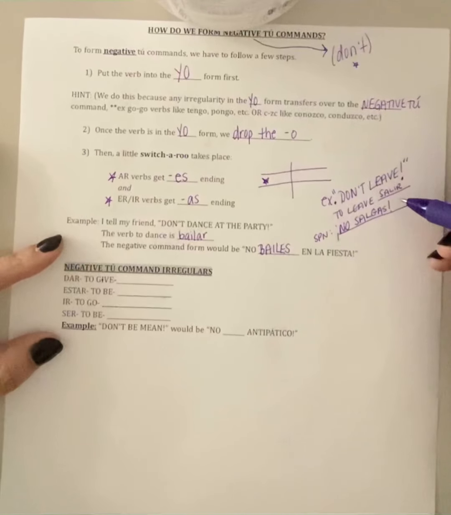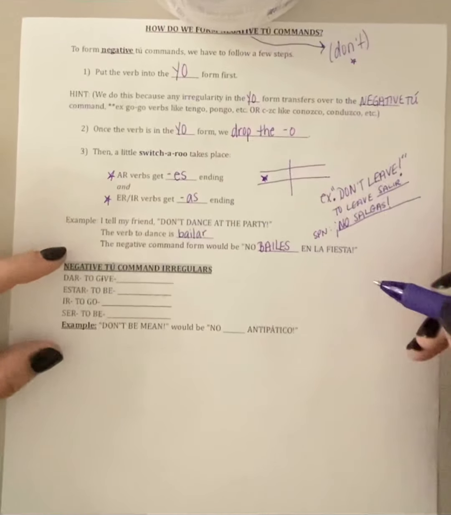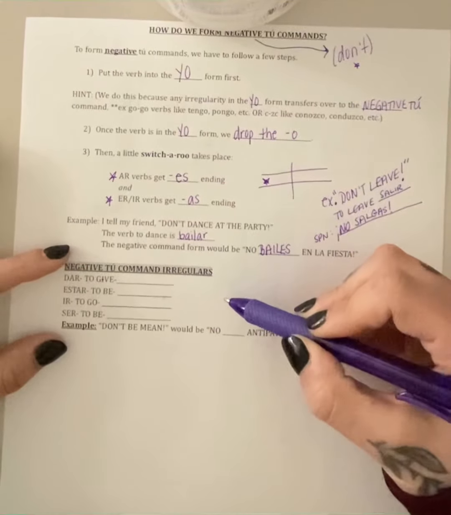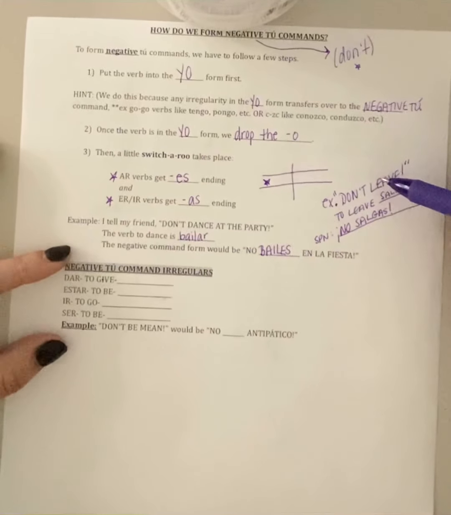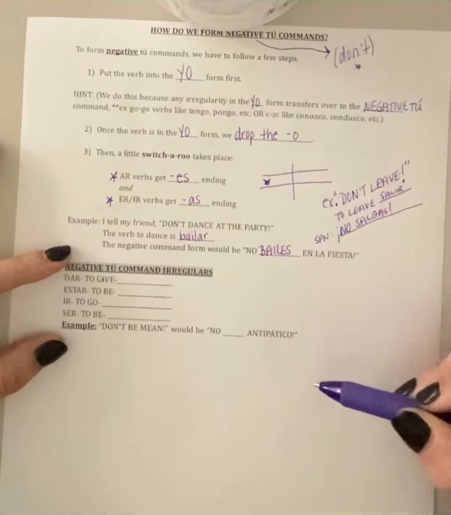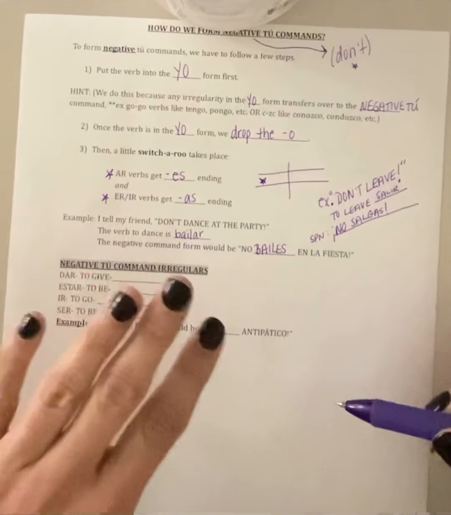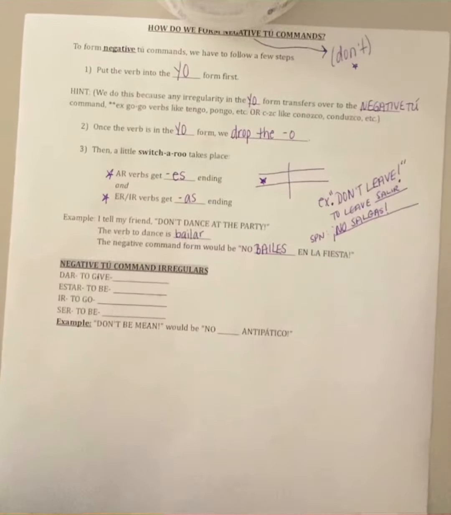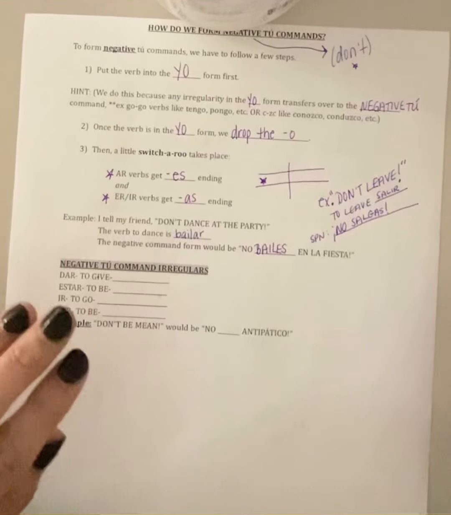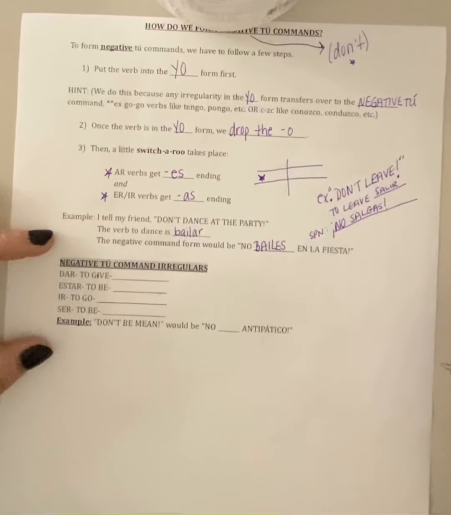Those are not considered to be in the irregular category of this grammar topic. But aside from that, there are 4 verbs, cuatro verbos, that are totally irregular in their own irregular category.